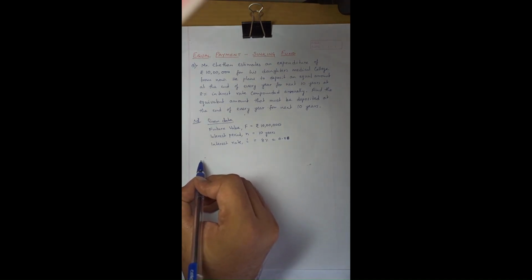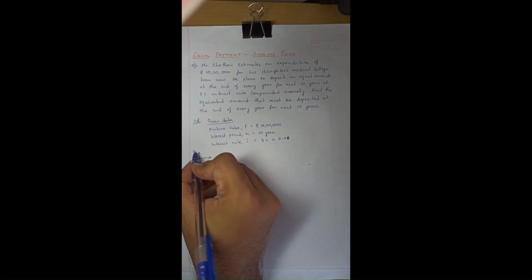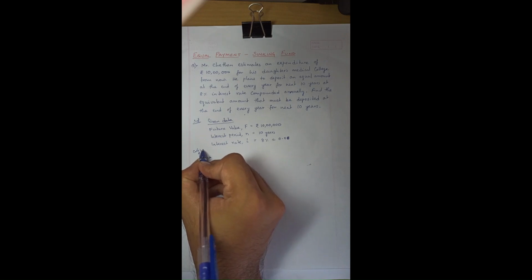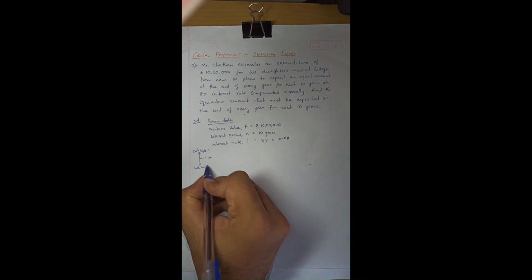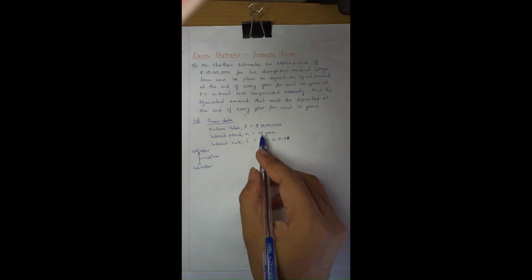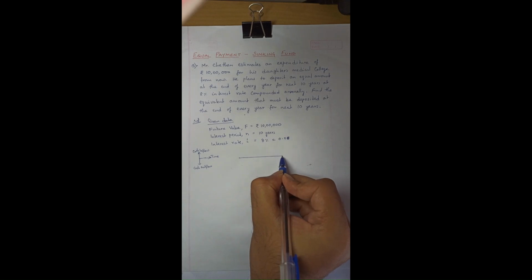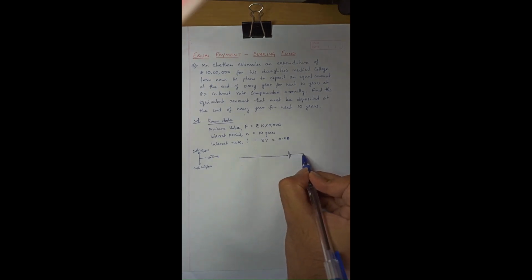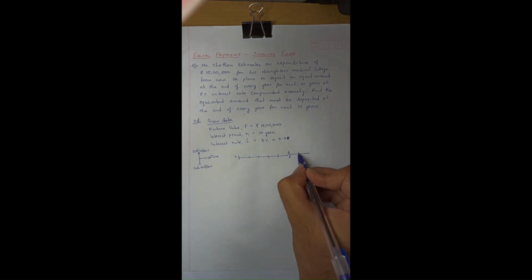Now we are supposed to draw the cash flow diagram for this particular situation. So as usual, you have the timeline and you have cash inflows and cash outflow, and this is time. So the timeline is for 10 years, so I'll draw the cash flow diagram. So starting with 0, 1, 2, 3, 4, 9, 10.